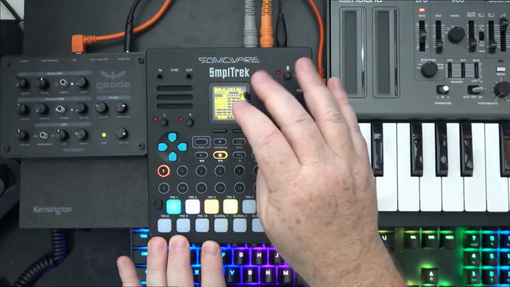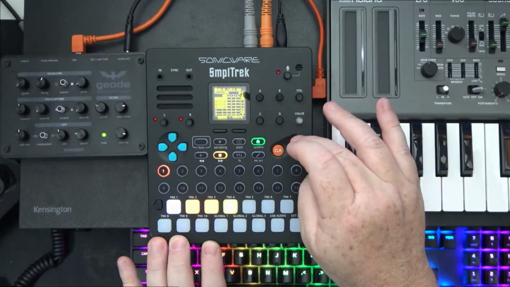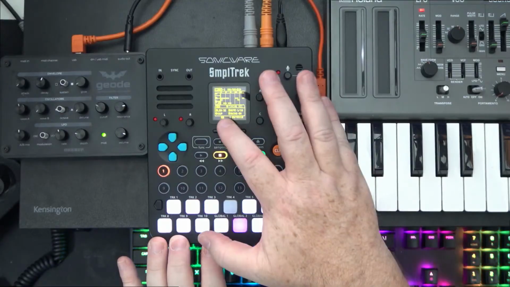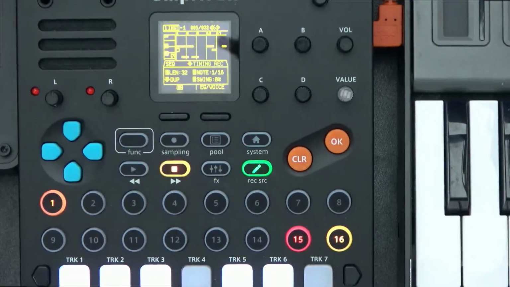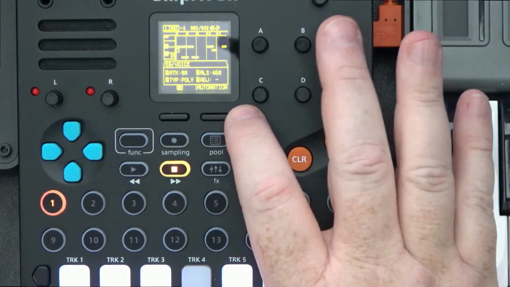Let's go back to the instrument track, see if it's in there. So that's the sequence there. And that's the EG.